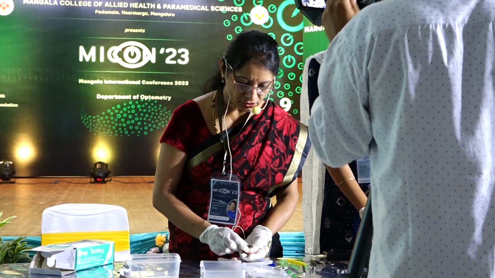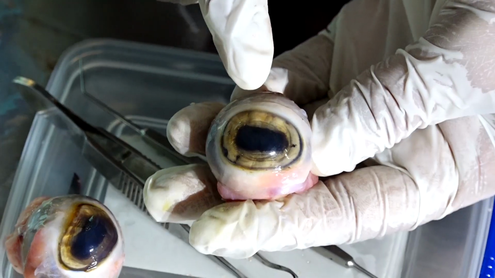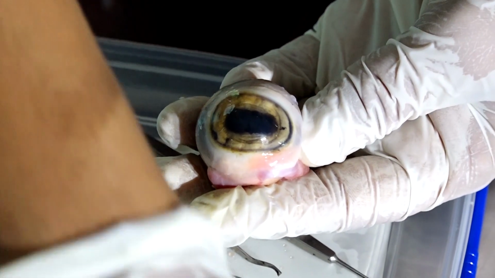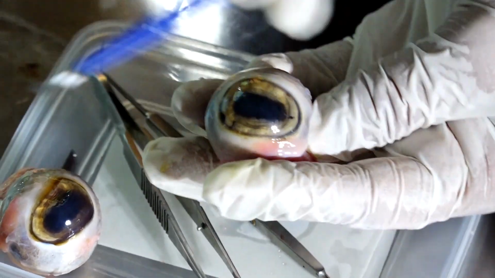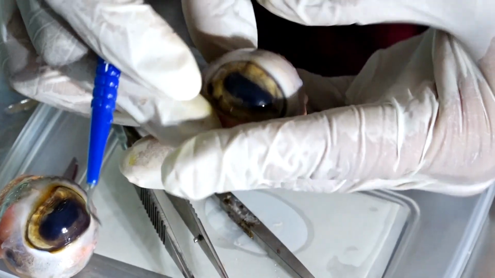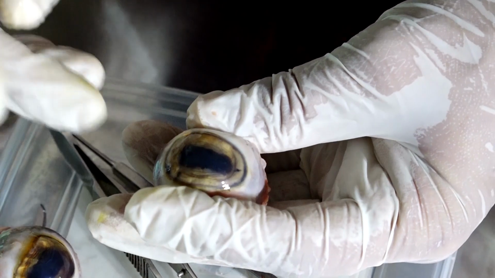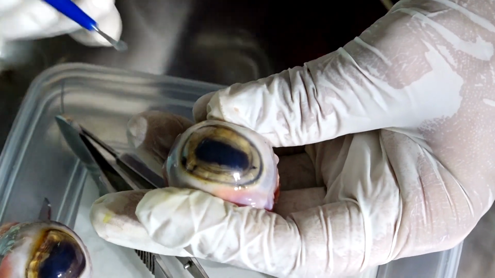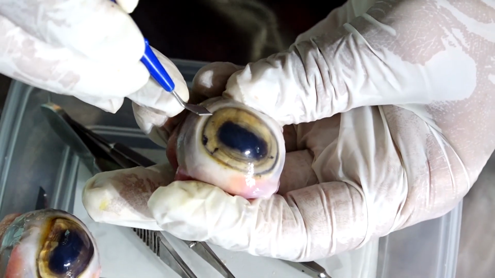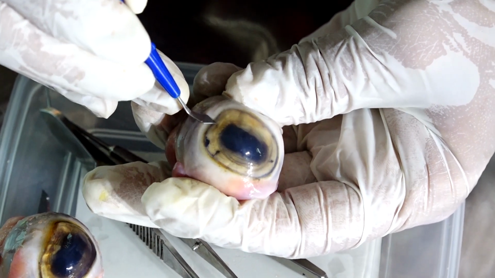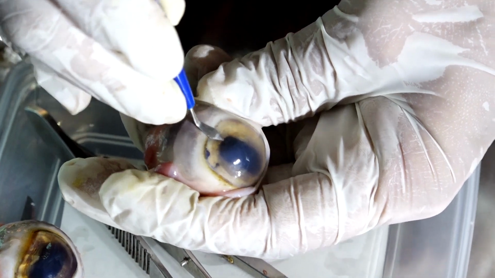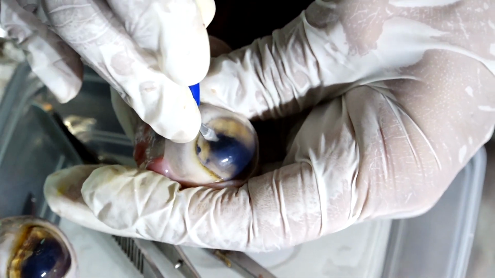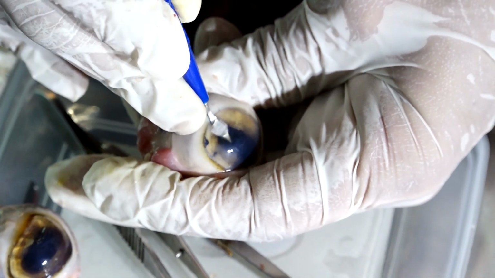Yes. What do you think is the structure behind the cornea? What is the structure behind the cornea? Now I will show you. You have to watch it very carefully. Okay, I'll just show you. You'll have to tell me what is happening here. I'm entering behind the cornea and you have to tell me what is happening there.